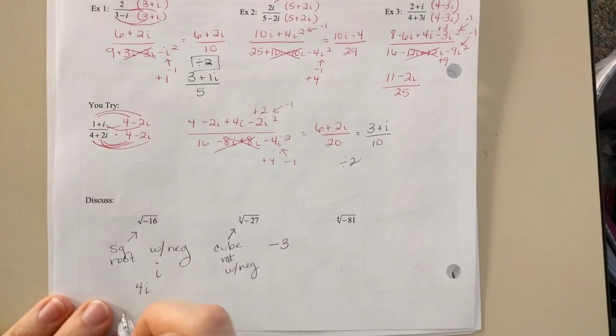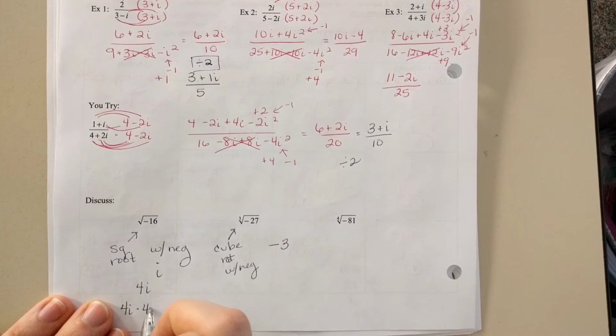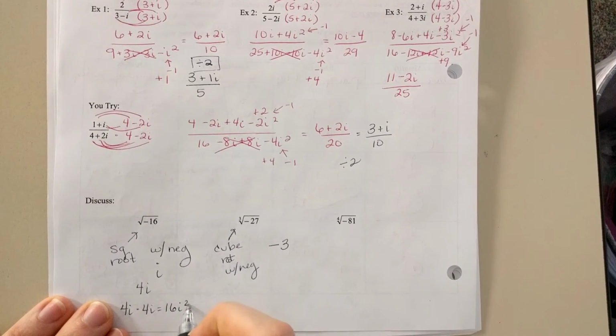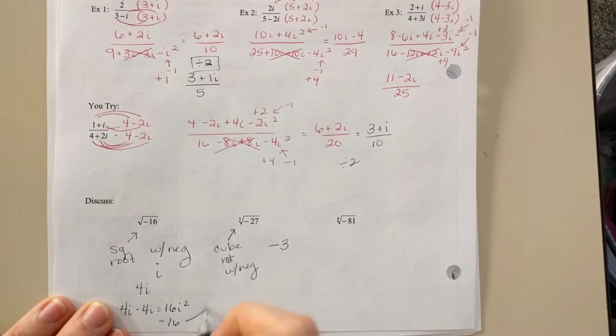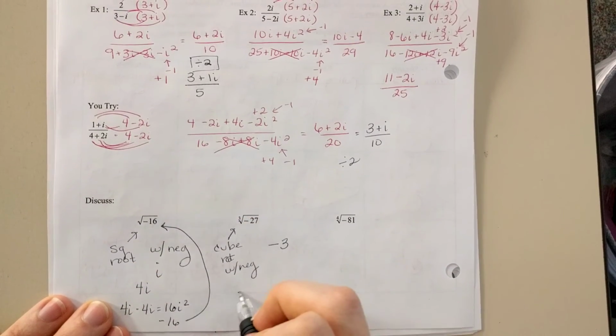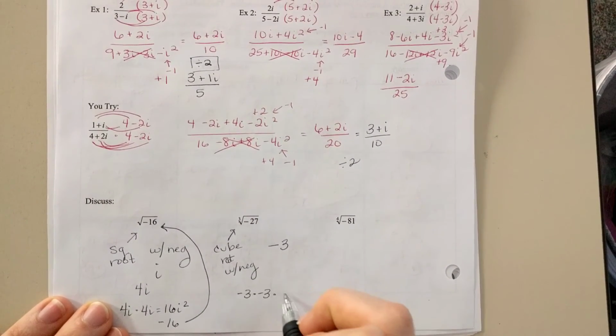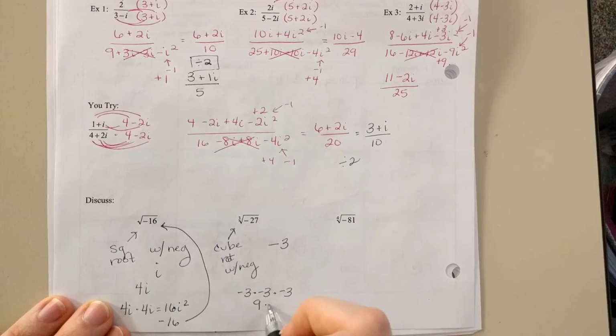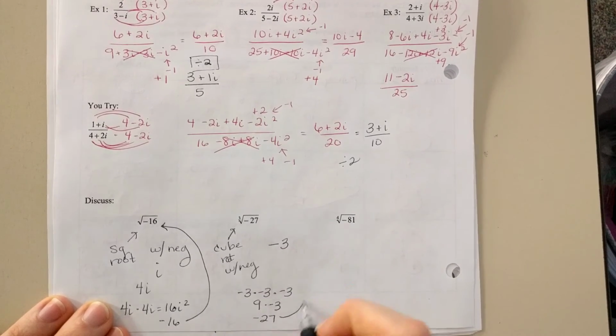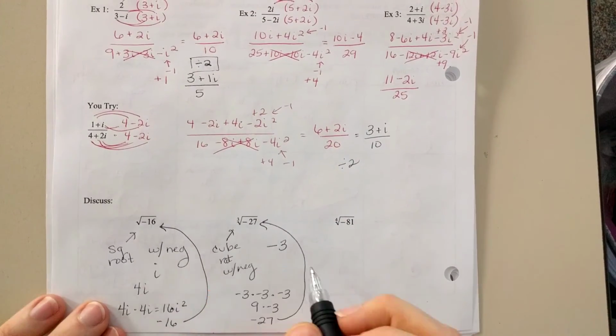Okay, why does it work? Because 4i times 4i is 16i squared, which gives me negative 16, which is what I was going for. And here, negative 3 times negative 3 times negative 3 gives me 9 times negative 3, which gives me negative 27. Okay, so it's not an i when it's a cube.